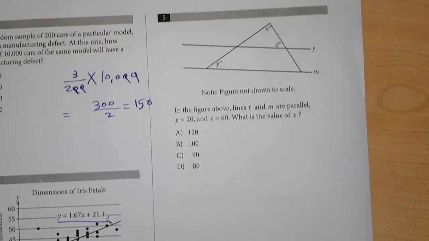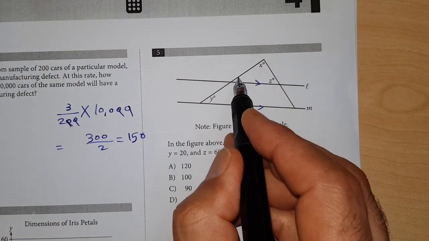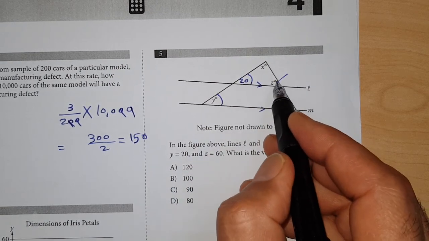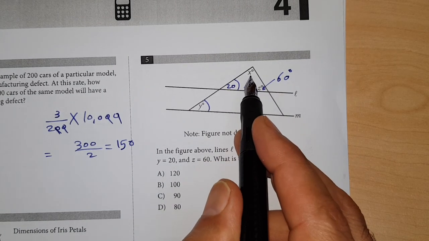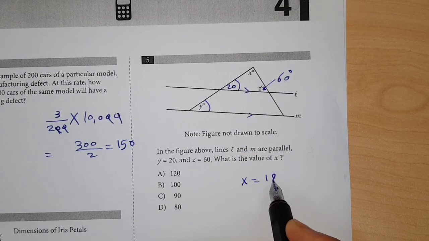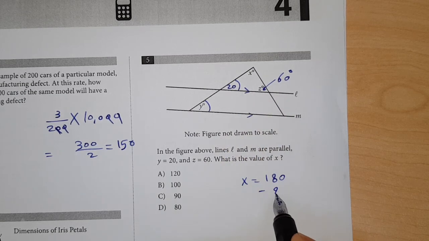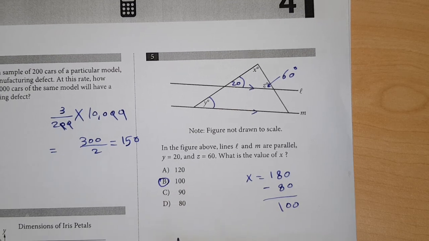52.83. Okay. These are parallel lines. The y is the same as y. The y is 20. This is also 20. Two corresponding angles. Z is also 60. This angle is 60 degrees. So what is the value of x? X is the third angle of the triangle. X is 180 minus the sum of these two angles. 20 plus 60 is 80. The answer is 100. So x must be 100 degrees. That's a very easy and direct question.